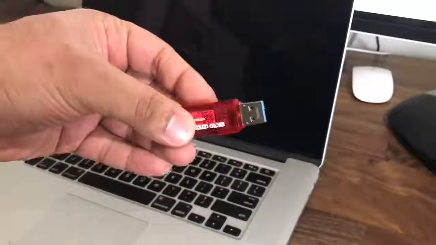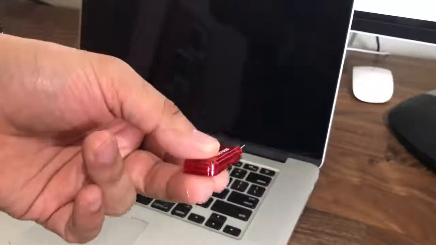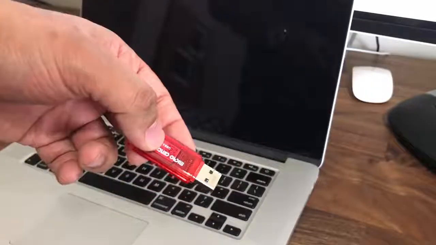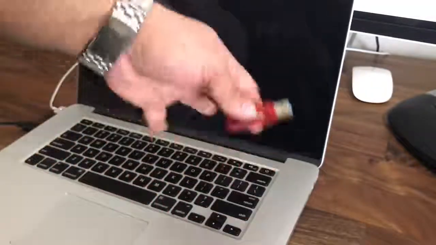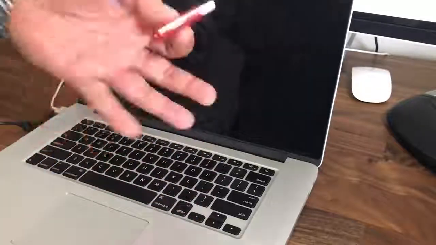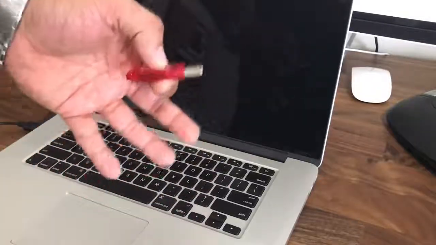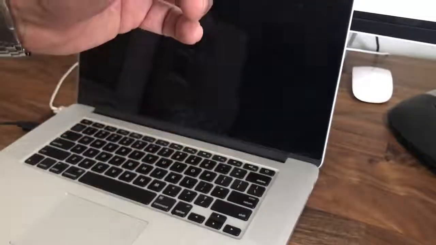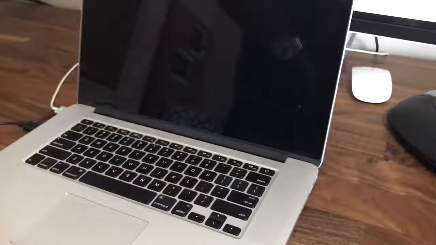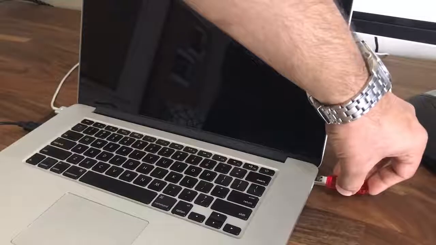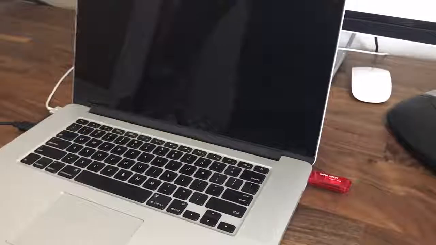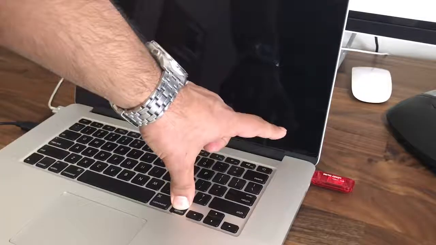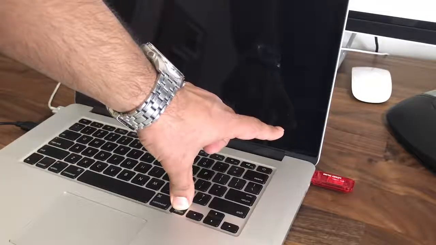Here's the USB flash drive we just created, and I'm sure some of you guys are wondering what's the point. I'm just going to quickly show you how you can use this. So let's say that you have some kind of problem and your MacBook, or any kind of Mac that you have, is not powering up properly. All you do is grab this USB flash drive that we just created in this video, plug it into a USB port, and then press and hold Option on the keyboard and then press power, and don't let the Option button go.